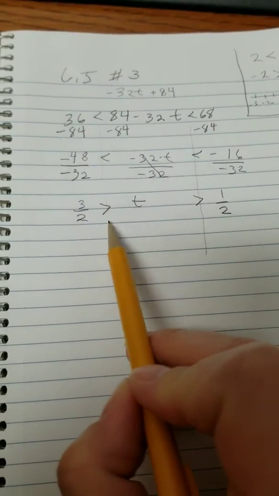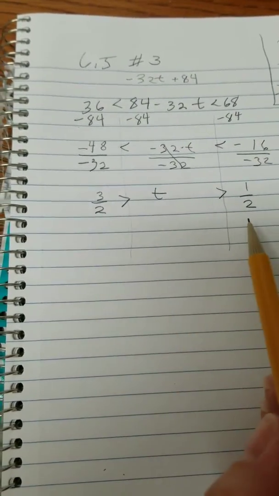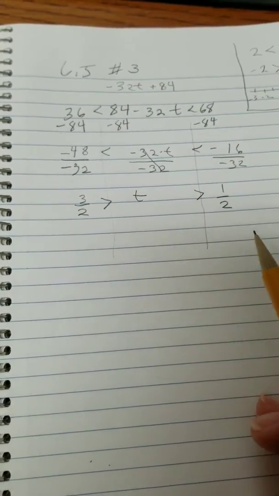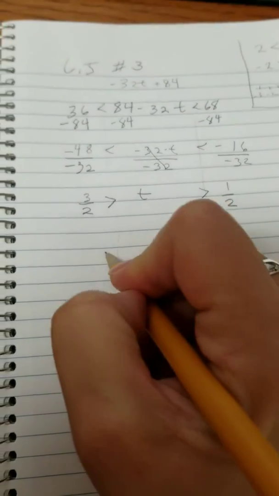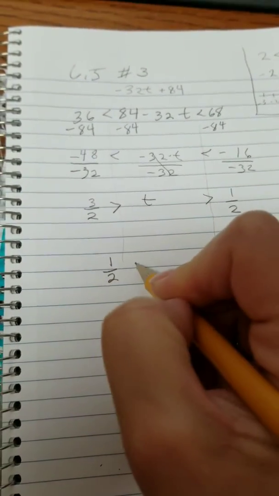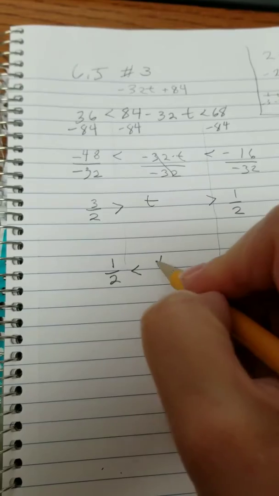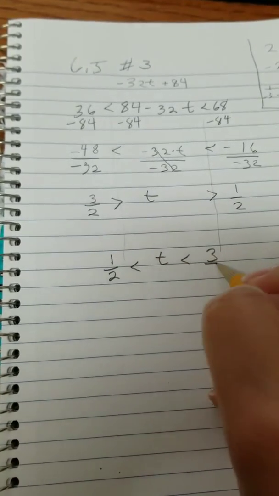So 3/2 is greater than t, which is greater than 1/2. Even though that is a true statement, usually we don't write it like that. Usually you write from small to large: 1/2 is smaller than t, which is smaller than 3/2.